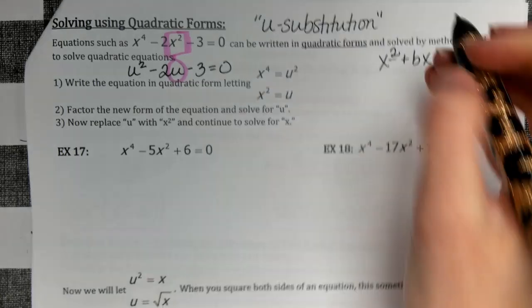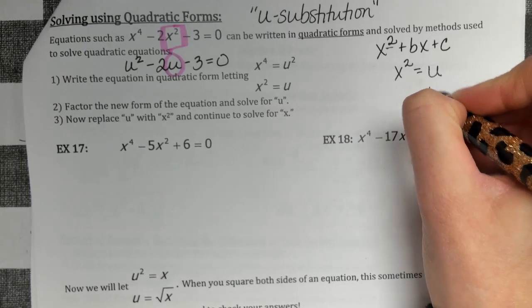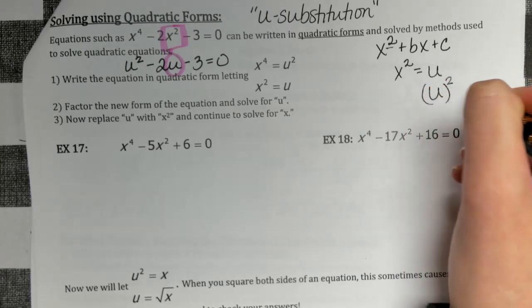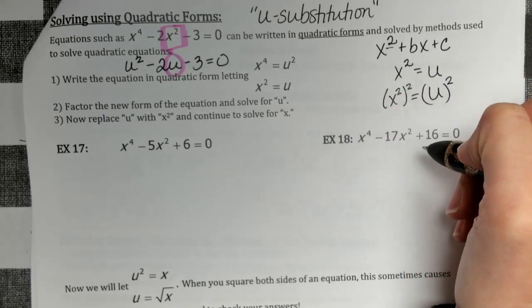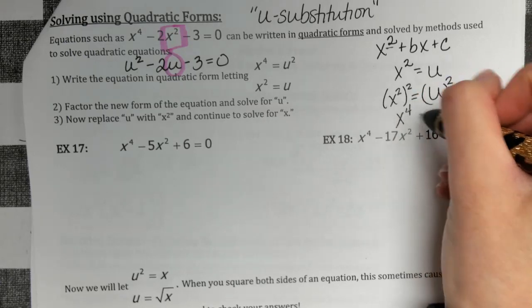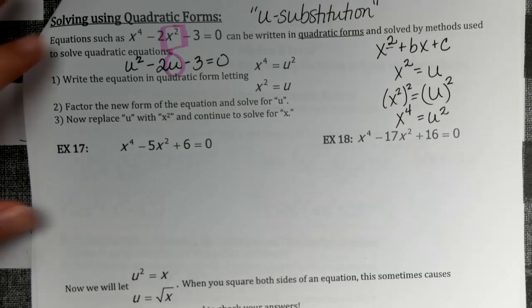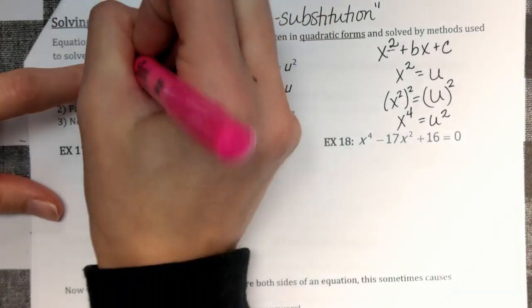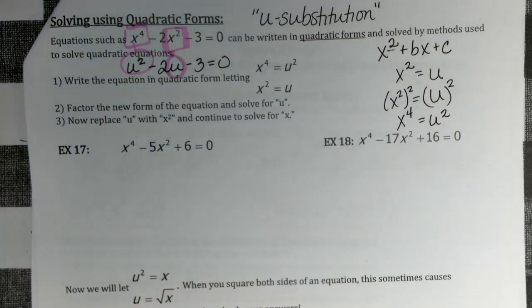So if x squared equals u, and I take u and square it, that means I'm squaring x squared. What does that give me? X to the 4th. So you're replacing x to the 4th with u squared and x squared with u. You just need to make it look like u squared and a u. Then you factor it like normal.